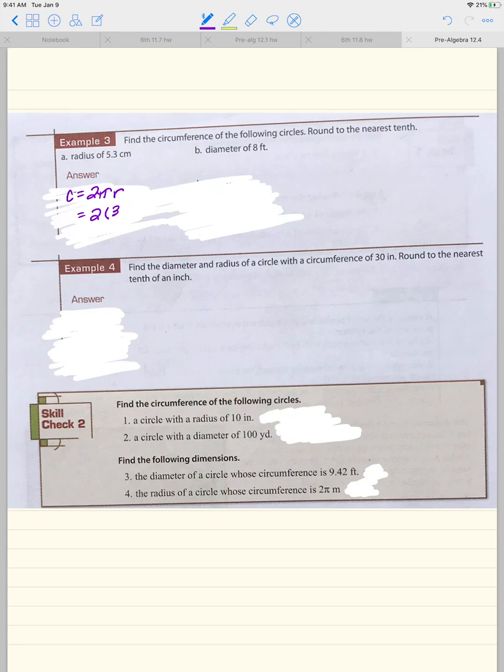Just go ahead and plug in 3.14 into your calculator, and then radius is 5.3. 2 times 3.14 times 5.3 is 33.284. We're asked to round to the nearest tenth, so we're going to say 33.3, and we are going to label centimeters, okay?